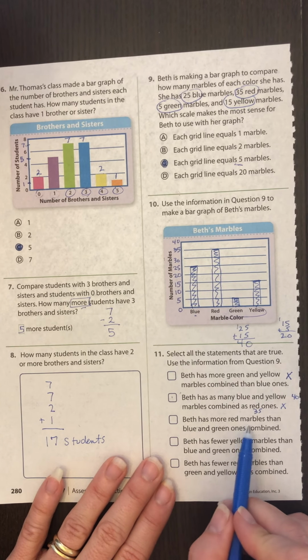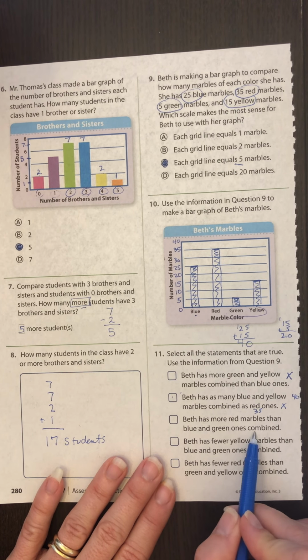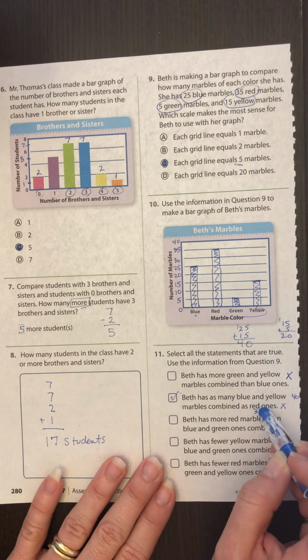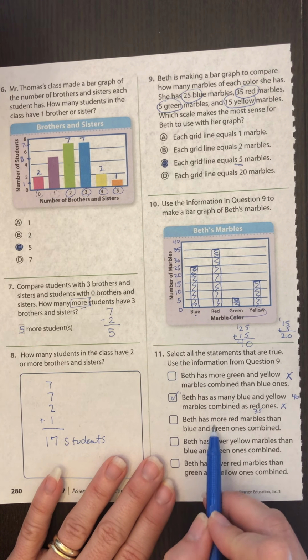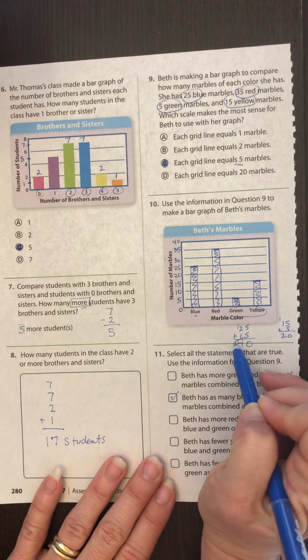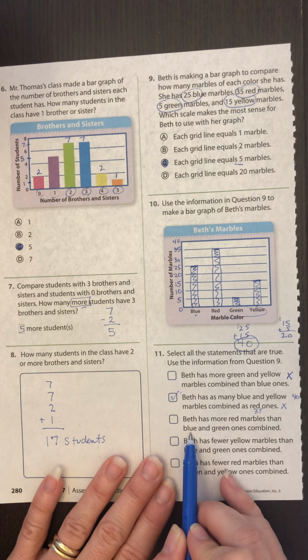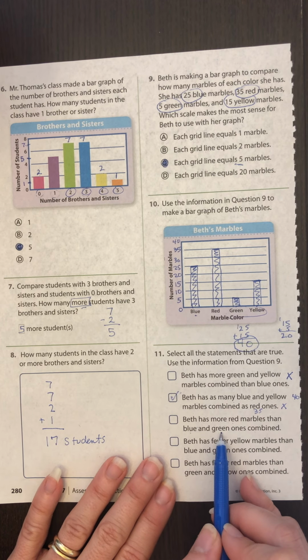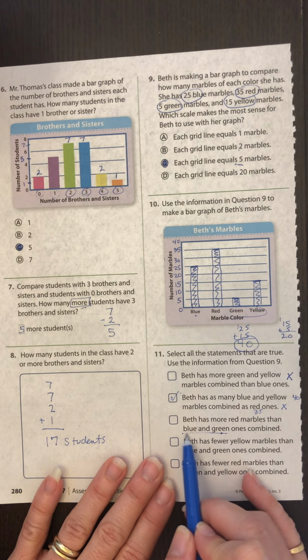Beth has more red marbles than blue and green ones combined. Actually, we're going to keep that one checked. She has as many or more. Now she does not have more red. She has 35 red. Remember, she has 40 blue and green combined. Okay, we're going to back up. Blue and green this time combined.